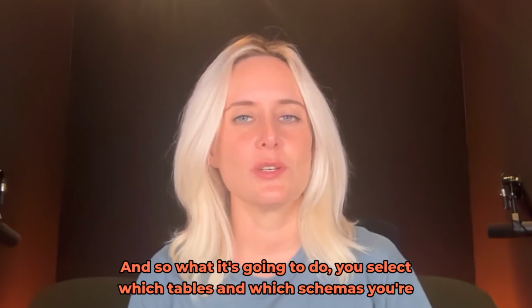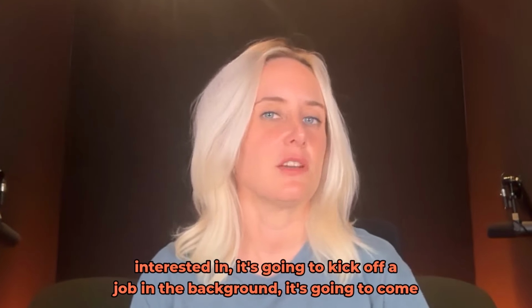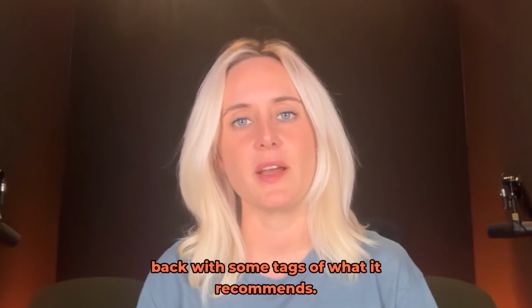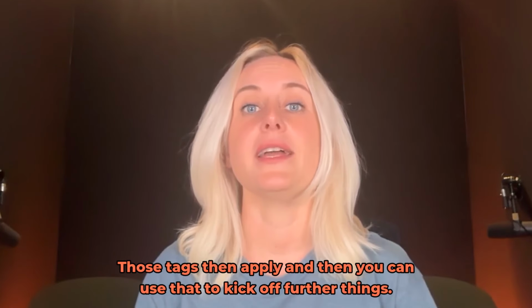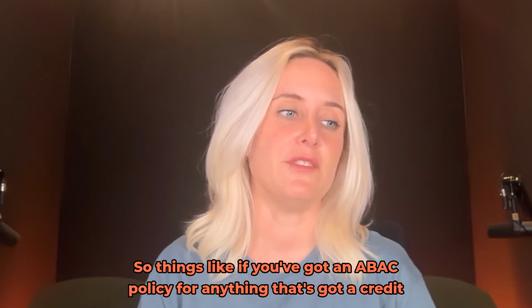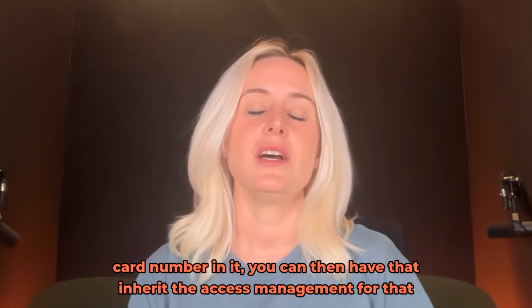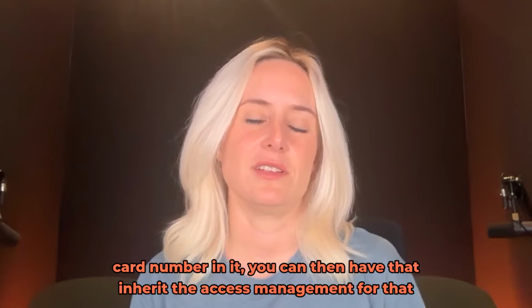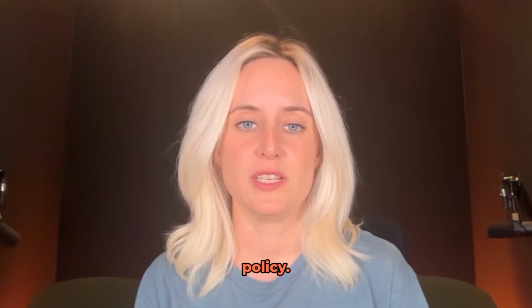You select which tables and which schemas you're interested in. It's going to kick off a job in the background, and it's going to come back with some tags of what it recommends. Those tags then apply, and you can use that to kick off further things. So if you've got an ABAC policy for anything that's got a credit card number in it, you can then have that inherit the access management for that particular policy.